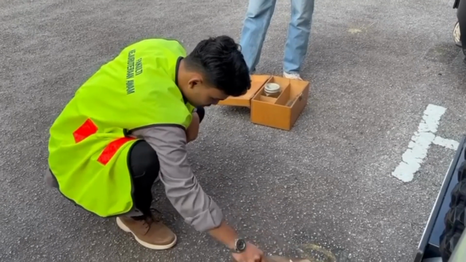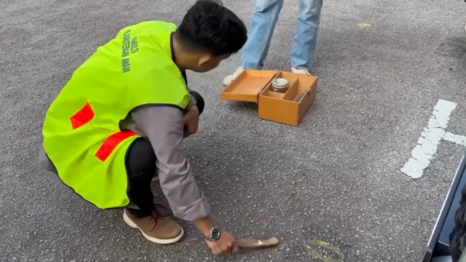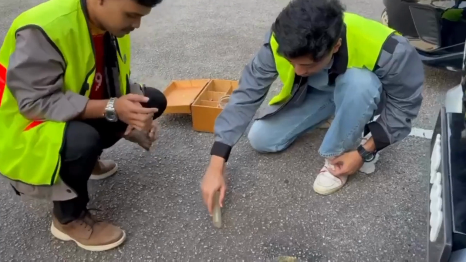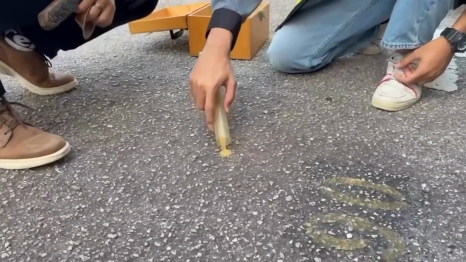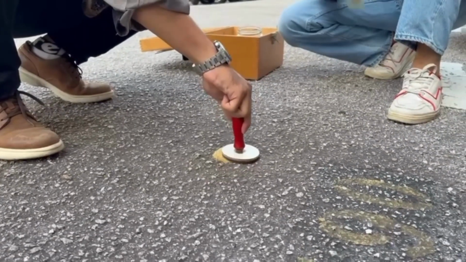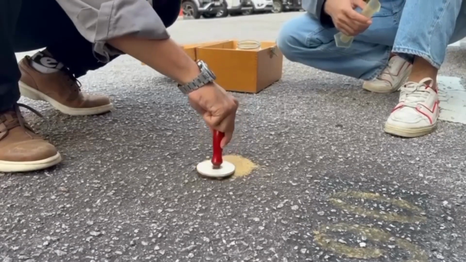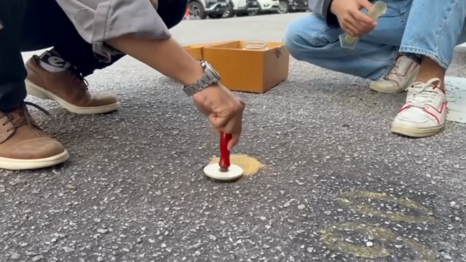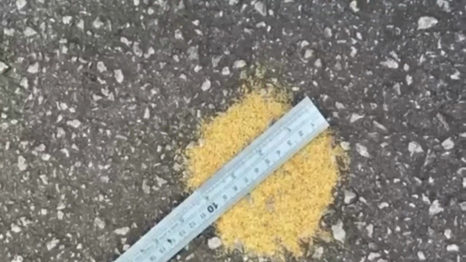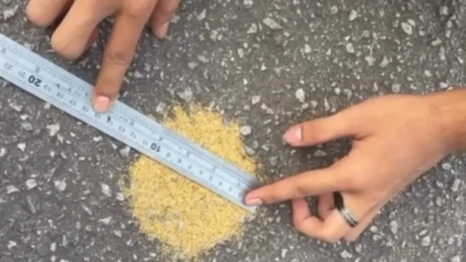Procedure. The test surface was cleaned and dried before testing. A 20 ml of sand was poured onto the pavement surface. The sand was spread evenly in a circular motion until the surface voids were filled. The diameter of the sand patch was measured.